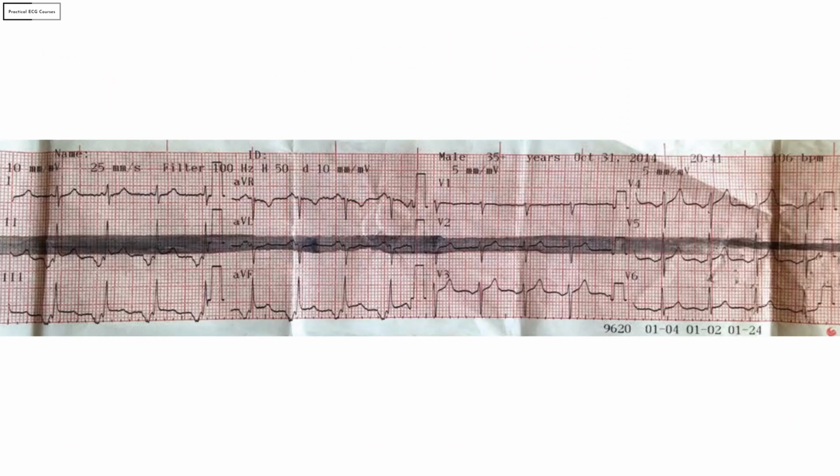This is the ECG of a 35-year-old male with chest pain who presented to the ED. As you can see, there are quite prominent inverted P waves in the inferior leads. But what was focused on in the ED was the ST elevation seen in the inferior leads. So there were concerns of an inferior STEMI, and so the patient was taken to the cath lab and found to have normal coronaries.